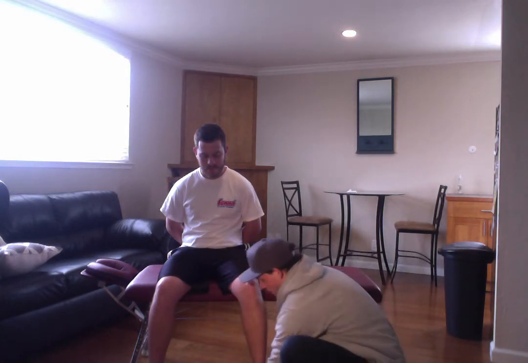So what we want to do is take a little bit of the slack out, find the Achilles tendon, and it pushed right down into my hand, so that's a 2+ by me. Try it on the other side. Once again, take a little bit of slack out, a little bit of dorsiflexion. And perfect, that's a 2+.